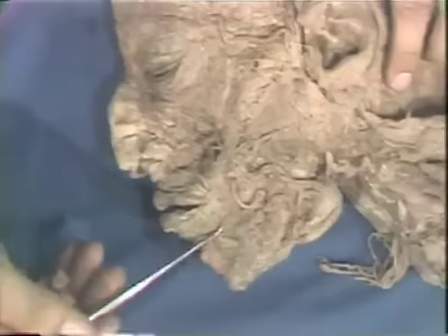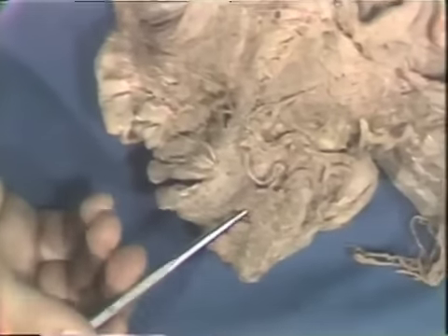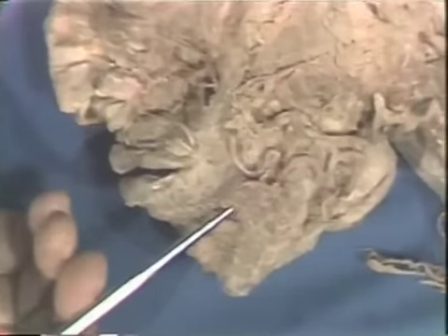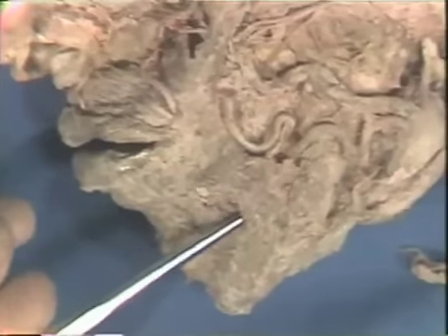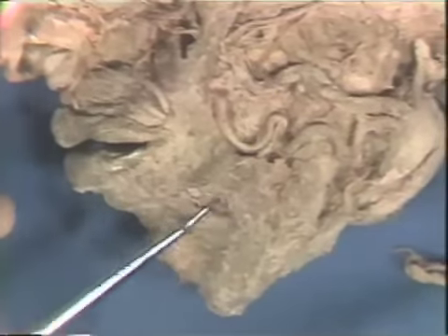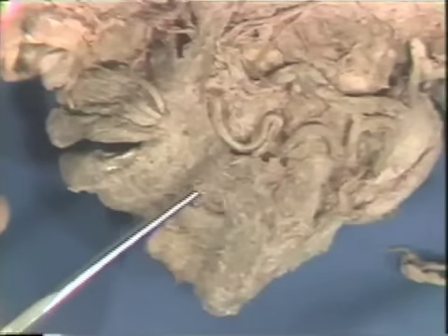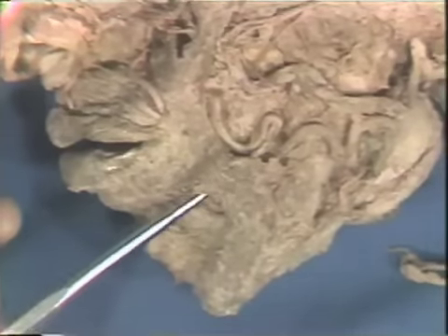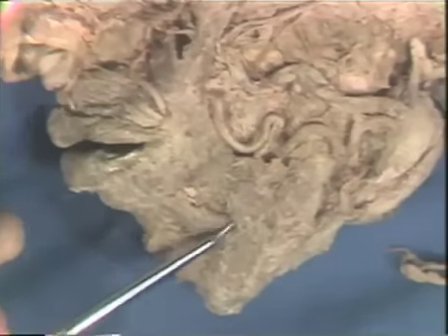Again, starting down below, we have the muscle passing up towards the angle of the mouth, the depressor anguli oris. And as you dissect these muscles and clean them up, get the probe underneath the edges of these muscles so that they can be freed up and they will stand out much more clearly when you study them.